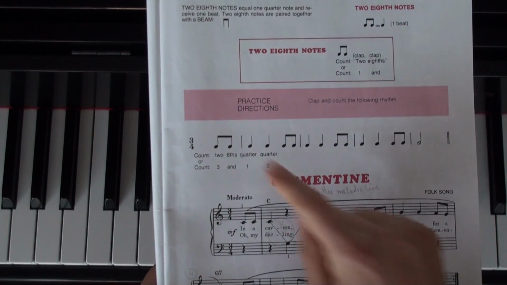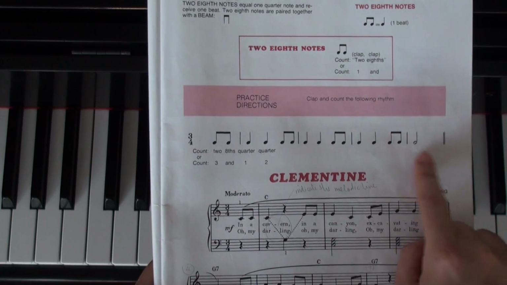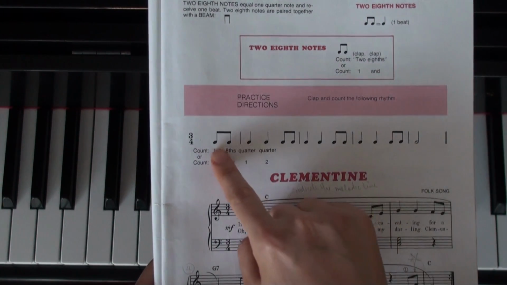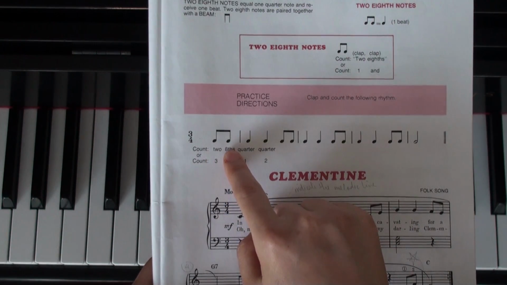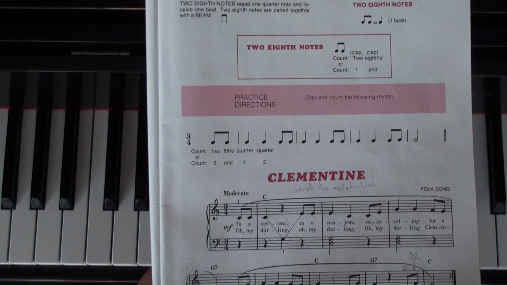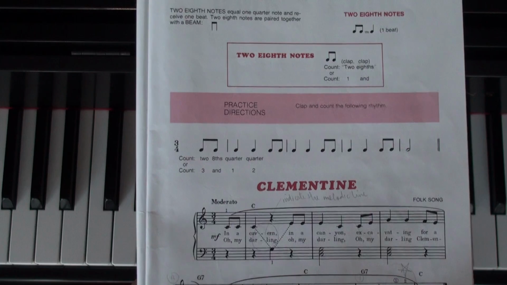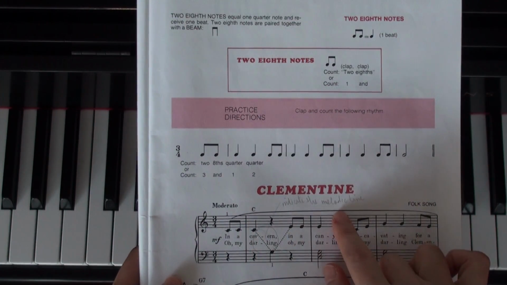Where's the 3 and? At the beginning. You're splitting the last measure: 2 counts here, and the last count is right here at the beginning. So that's eighth notes, and we are using eighth notes for Clementine.